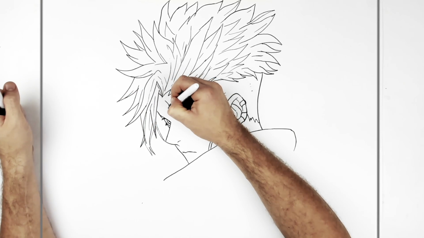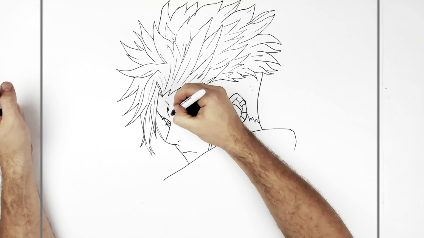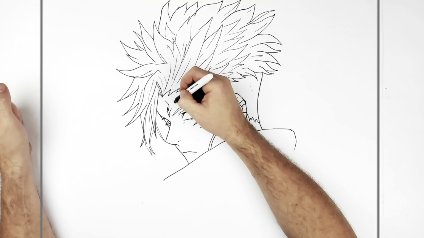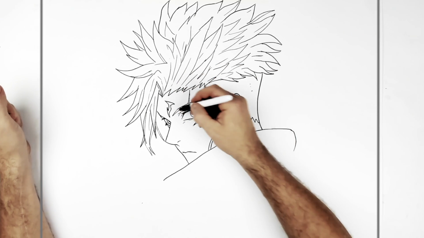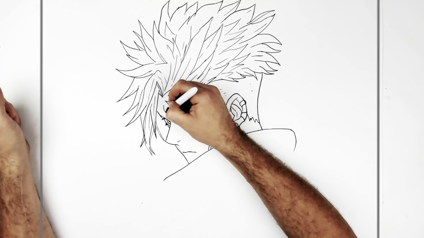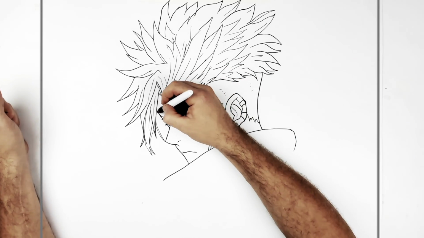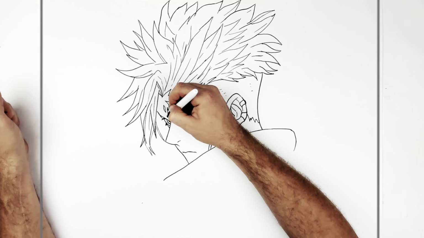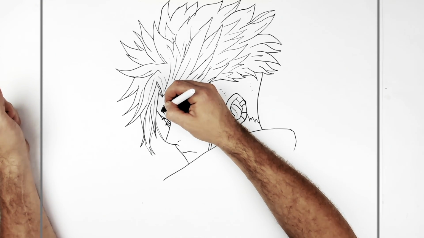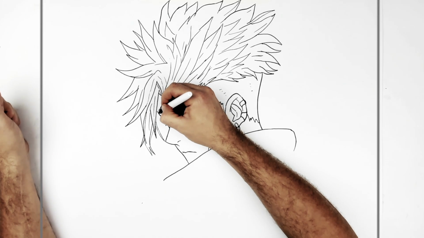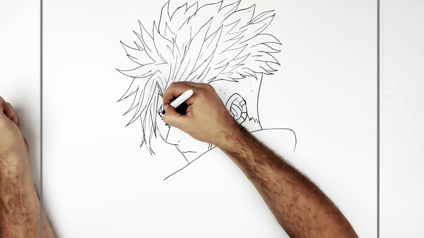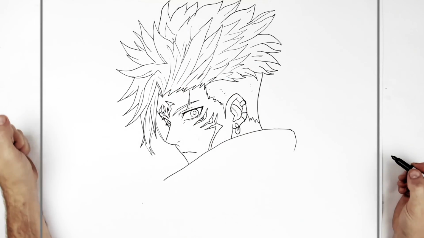So these sort of spikes, like that. And then there's a thin one in the middle. And then another one pointing down. It all points down towards the middle of his nose anyway. Like that.